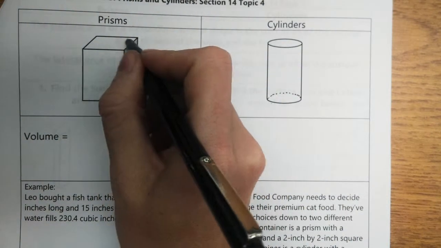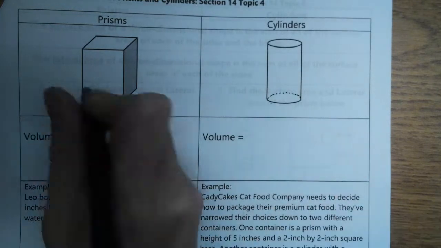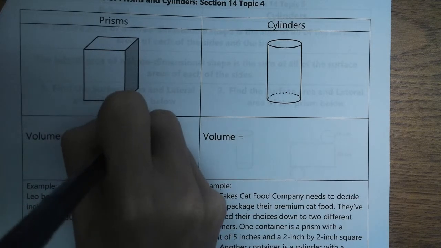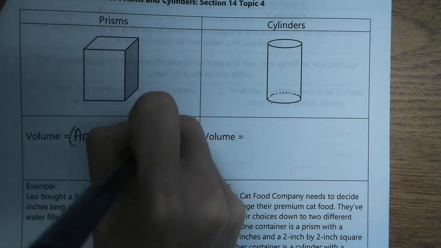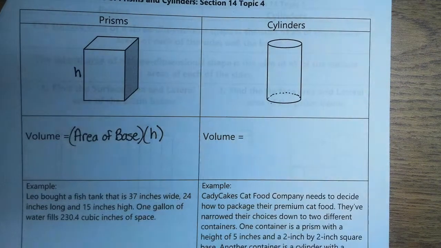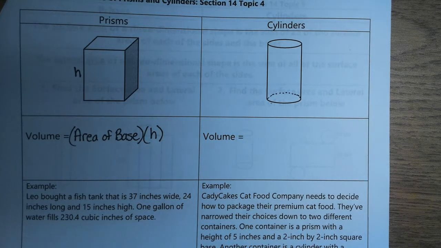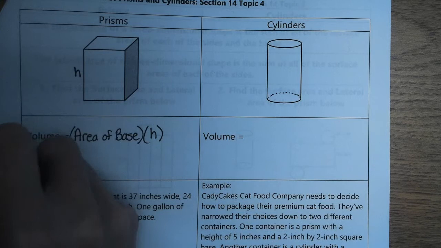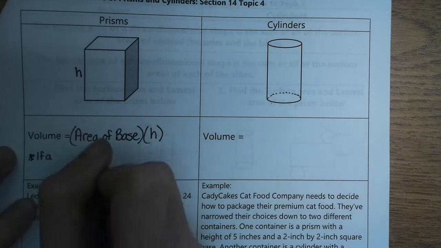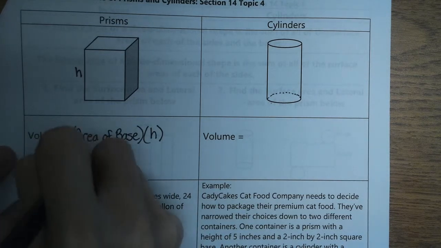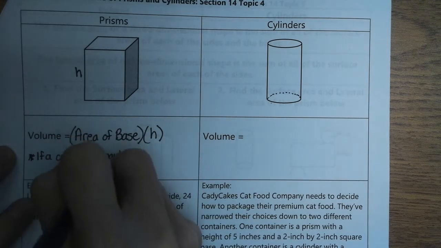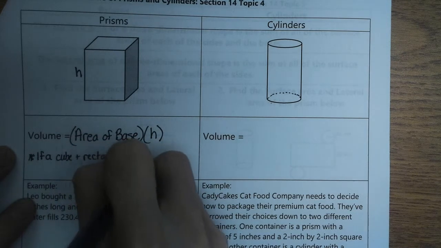So the area of this base, let's say area of the base, times its height. Its height is how tall it is. If it's a cube or rectangular prism, the volume is just equal to length times width times height.